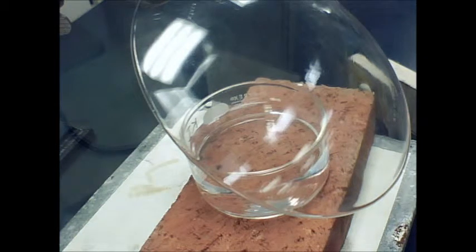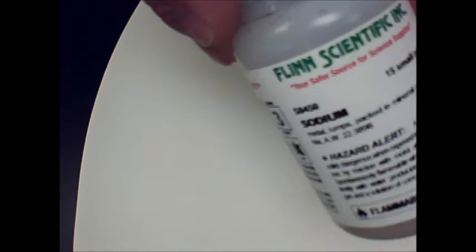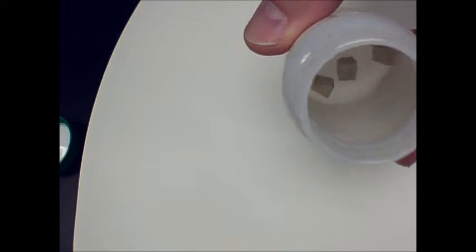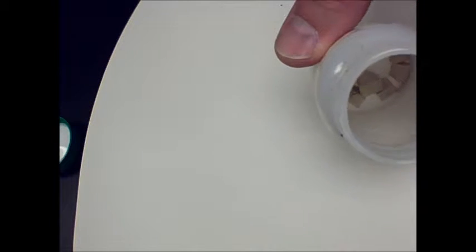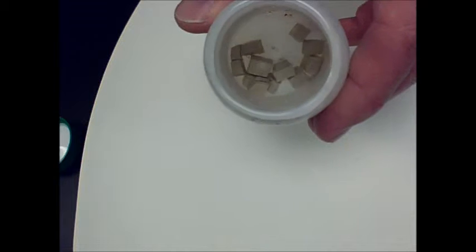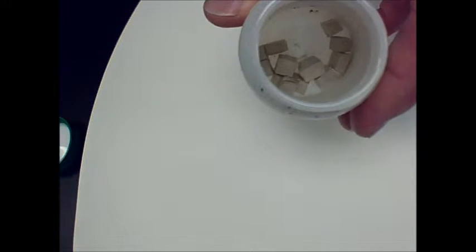Okay, so we have some sodium here. It's one of the alkali metals. And it's stored in a liquid, stored in oil to keep oxygen from getting to it. And even though it's stored in oil to keep oxygen from getting to it, you can see how white it looks. Can you see how white it looks in there?